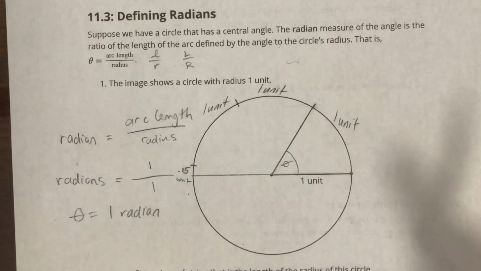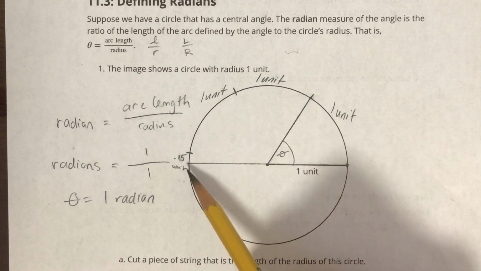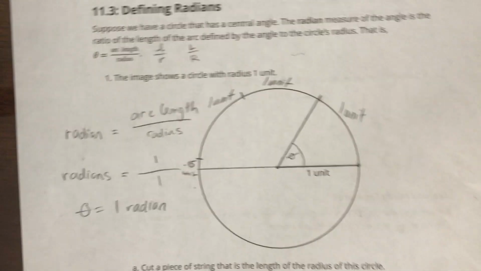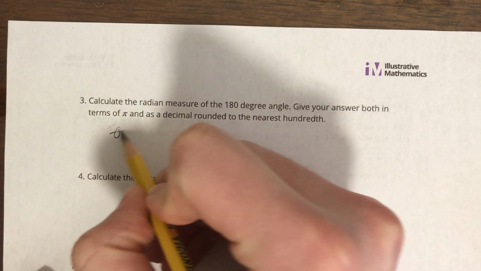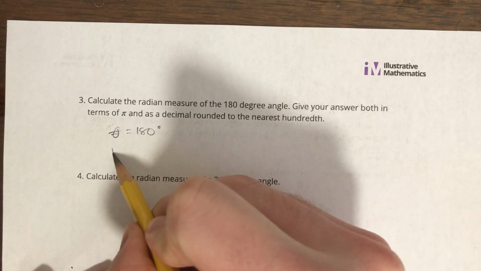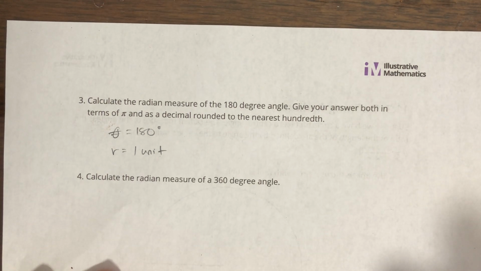So we can actually find the circumference of this, right? This is just an arc length, a fraction of a circumference. So I know if I'm using a 180-degree angle, that's going to be my central angle. Semicircle is 180 degrees. So theta is equal to that, and my radius is equal to 1 unit.